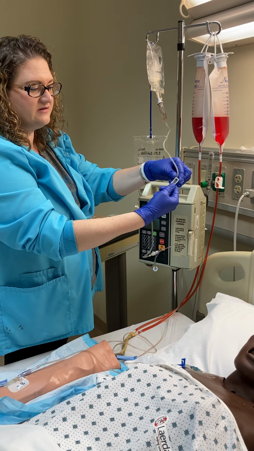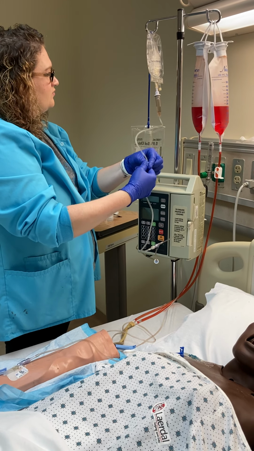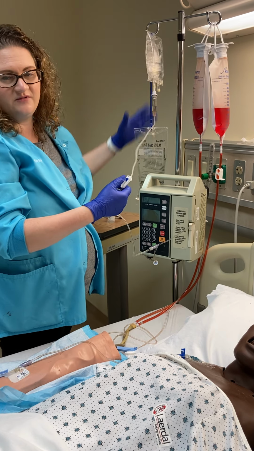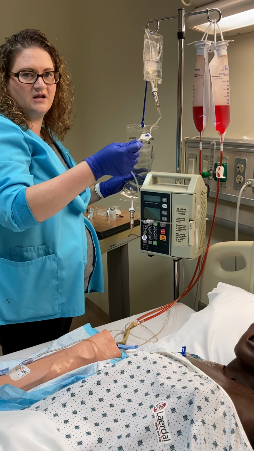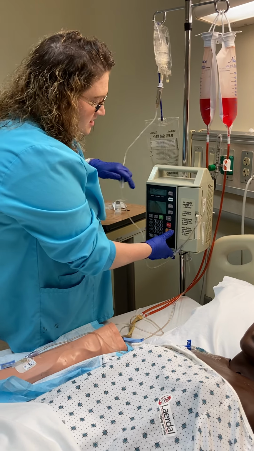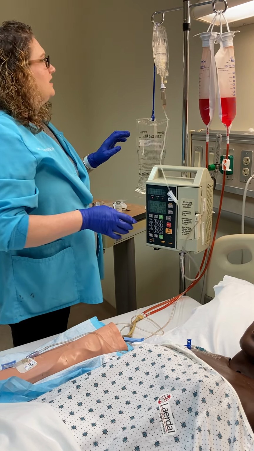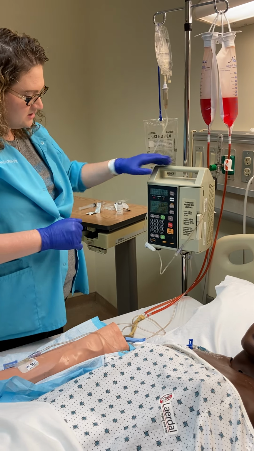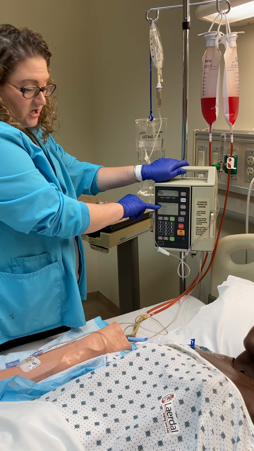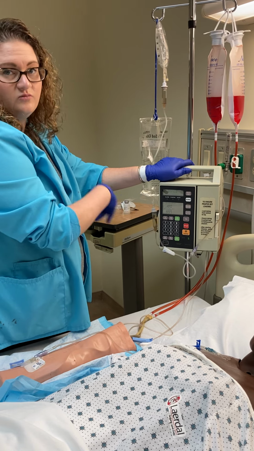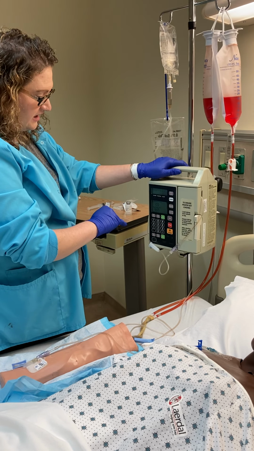I'm going to reopen this clamp because otherwise, if this remains clamped, the primary is going to run and they're not going to get any of their antibiotic. I'm going to turn my pump back on. I still have my primary at 100 mLs per hour and the volume, they'll get 1 liter over 10 hours.